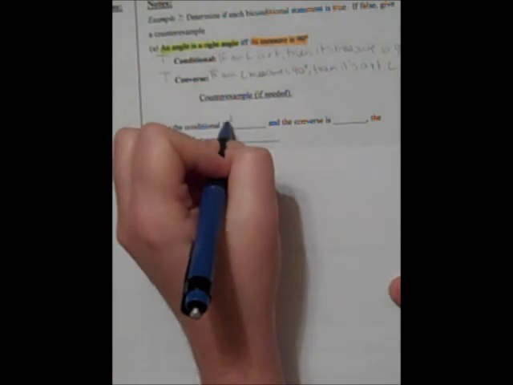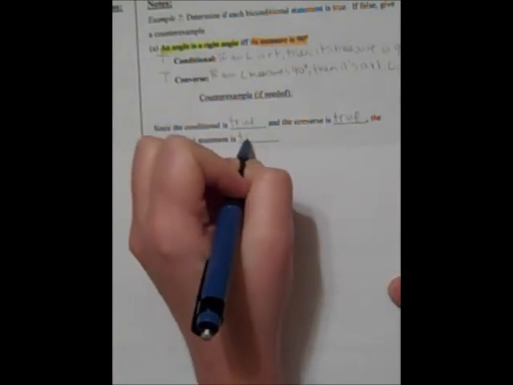Okay, so, here's your fill in the blank. Since the conditional is true and the converse is true, then the biconditional is true. Both forward and backward were true, so the whole thing is true. So I don't need a counterexample because it's a true statement. So there's only counterexamples if something's false. Okay, pause right here and try example 7b, and let's see if you get it right.